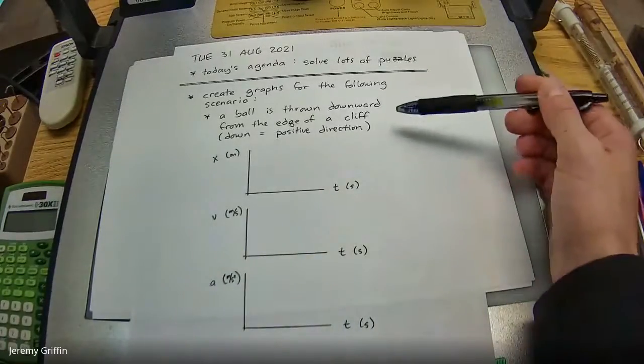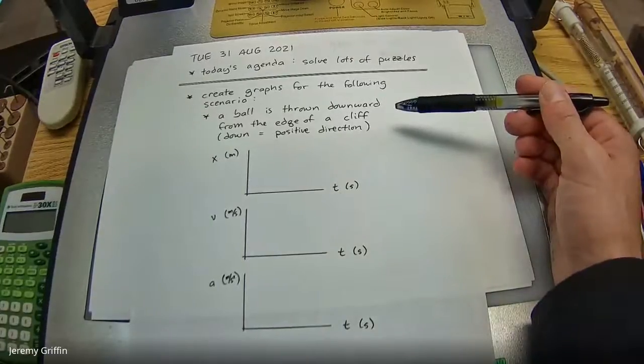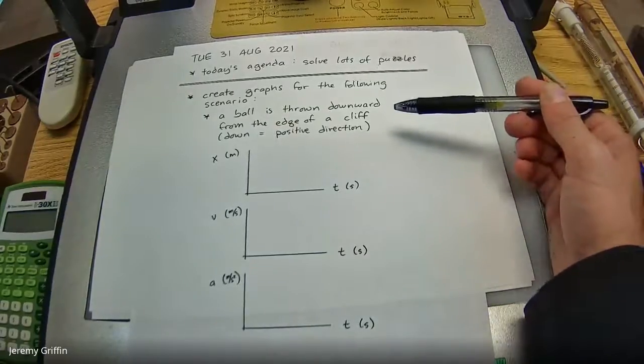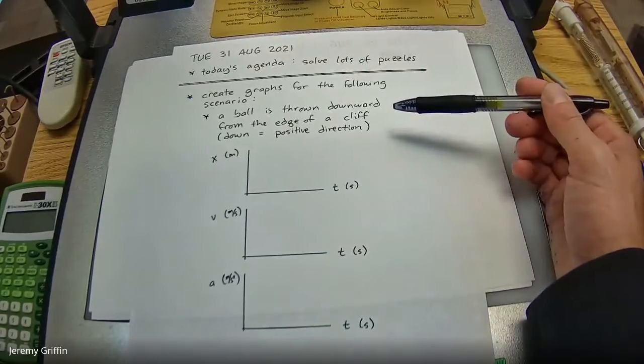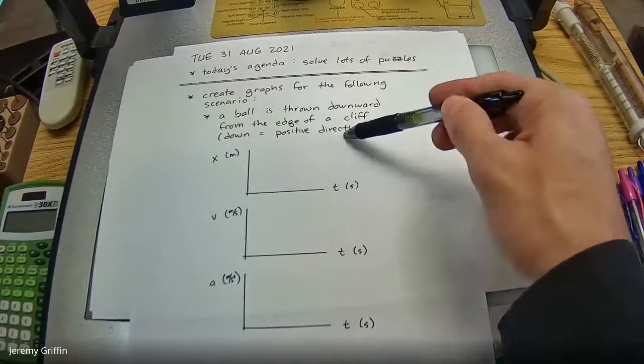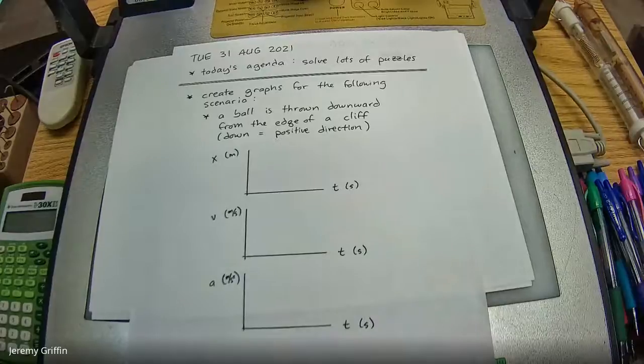Some of you guys, I see you've been looking at your AP progress checks, which are due a week from now. Yeah, a week from now. And we'll go over this next week. And sometimes AP says down is positive, like we've been doing. Sometimes AP says up is positive, but you guys can feel that, right? Just turn everything upside down.